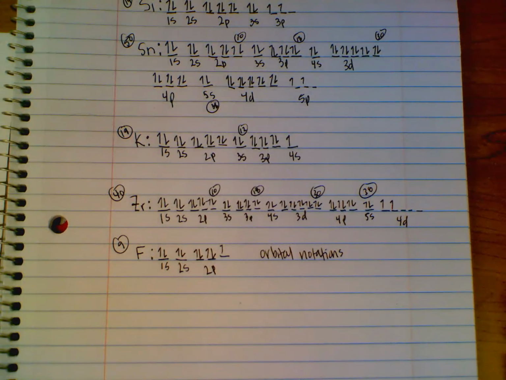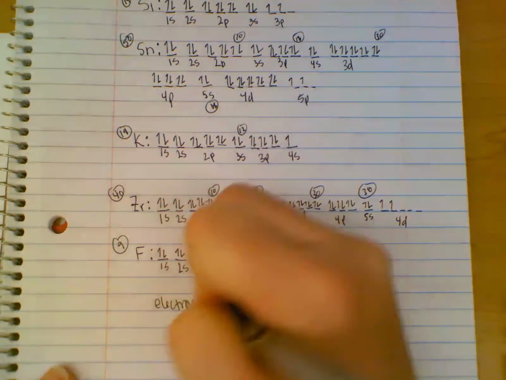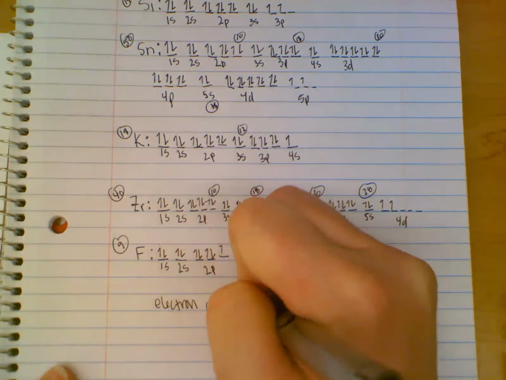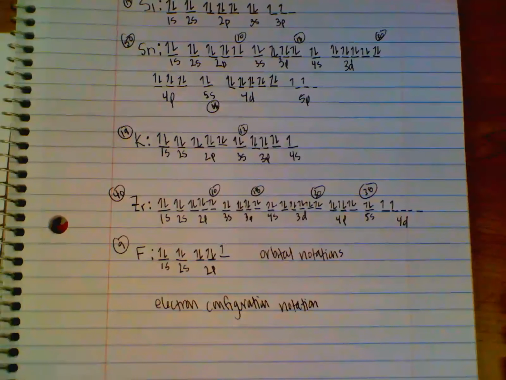And so a lot of your assignment tonight is going to be in this second way. This second way of writing is called electron configuration notation. And electron configuration is just writing what we did, but instead of writing all the arrows, we use a superscript to indicate how many electrons are in the orbital.